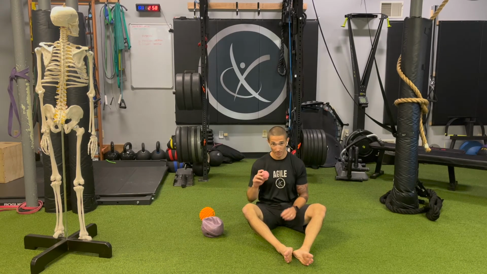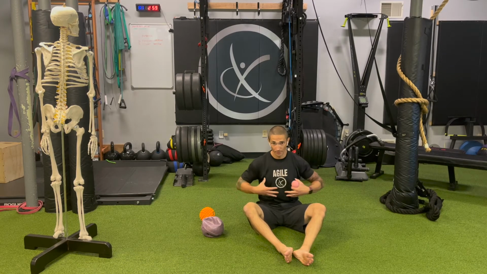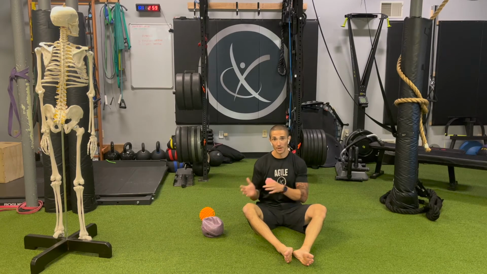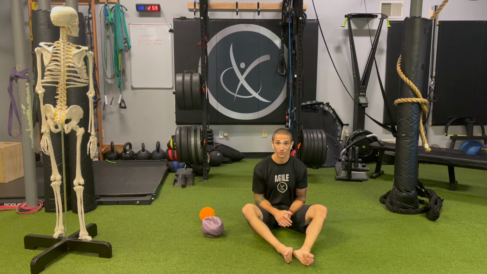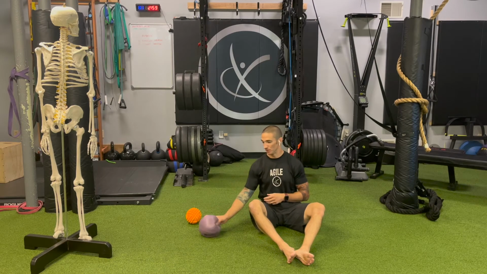So I have 3 different balls, so I'll show 3 different exercises that work generally around the rib cage, thoracic area, that should get our body in 3 different positions, but at the same time put direct mechanical pressure near the area that is painful.